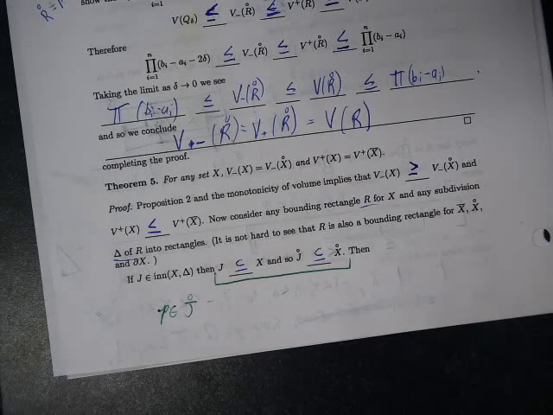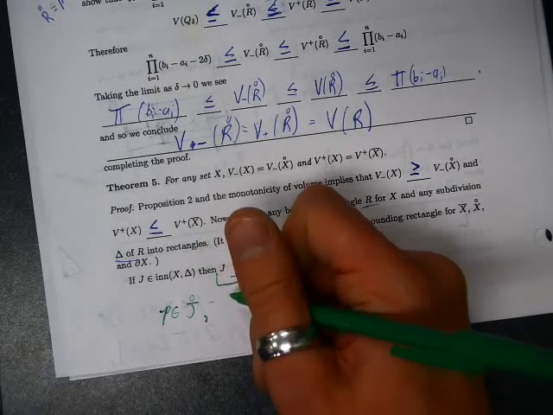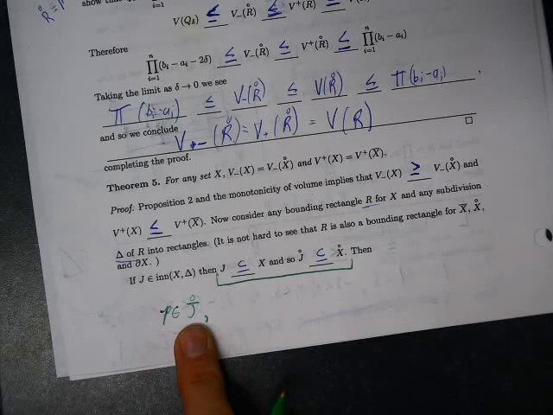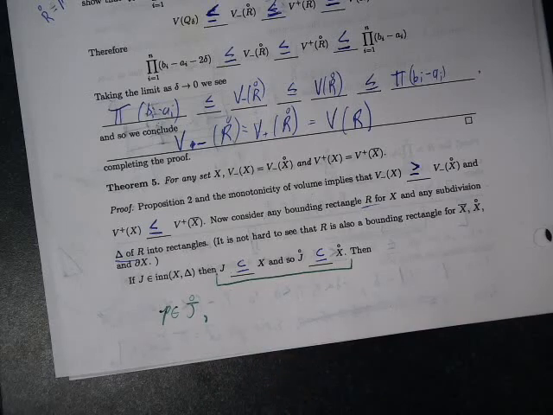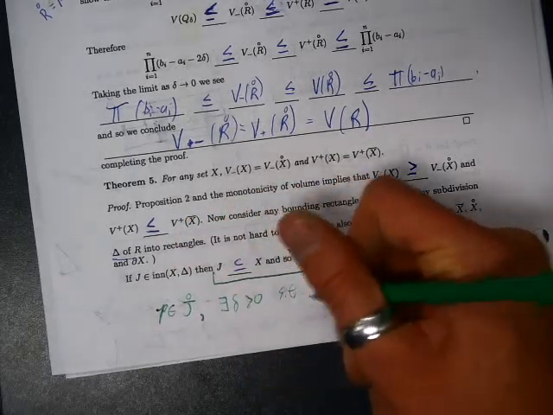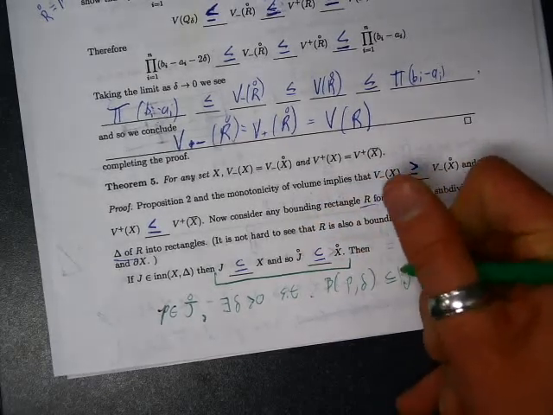So let P be in the interior of J. I need to show that P is actually in the interior of X. What does it mean to be in the interior of J? That's true. If you took that mindset, that would mean that P is in every open set that's contained in J. Well, but every open set contained in J is also an open set contained in X. So that would be one argument. But maybe I'll say this instead. There exists a delta bigger than 0 such that the ball centered at P of radius delta is contained in J.